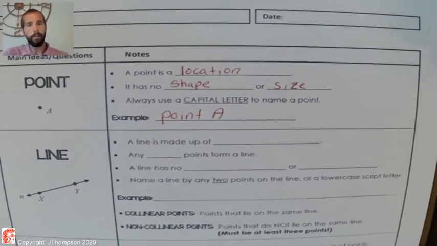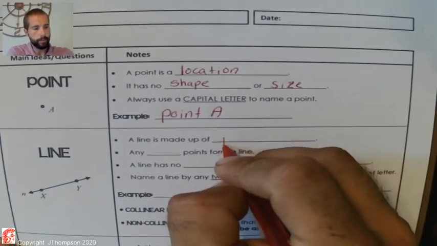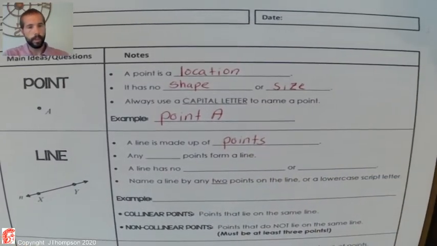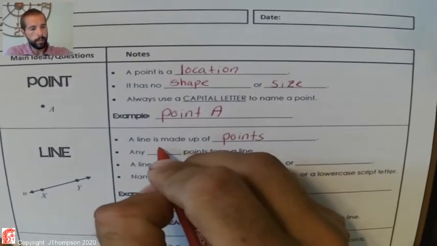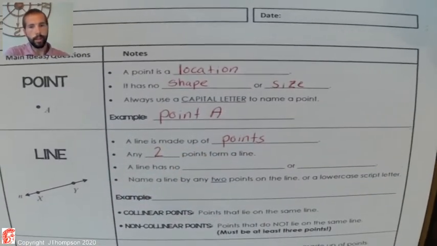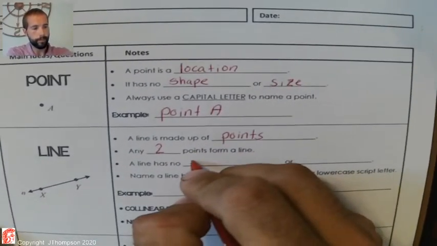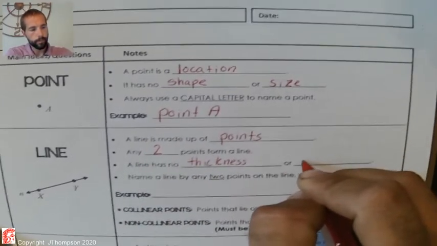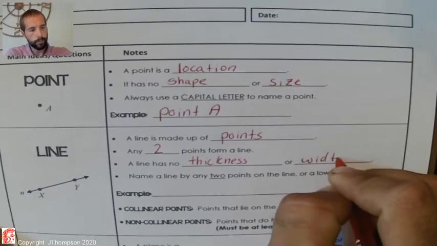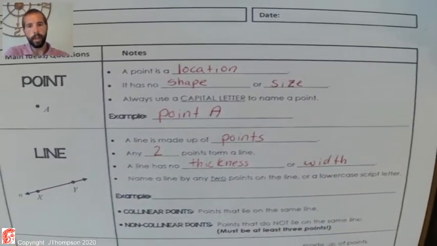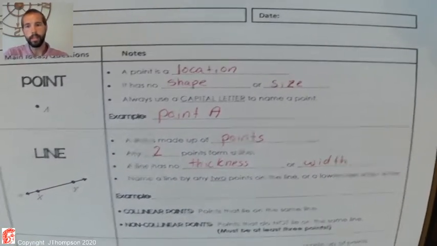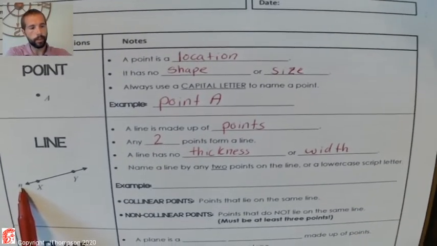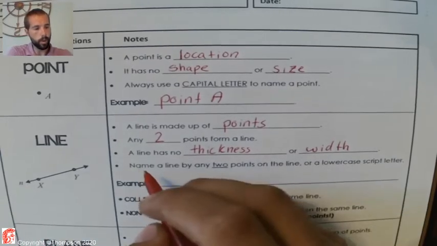Okay, a line is made up of an infinite number of points. So any 2 points form a line, and a line has no thickness or width. So the way that you name a line is you can use a little script letter. Sometimes you see this little script letter here. This one has a little N next to it, so we can call it line N.